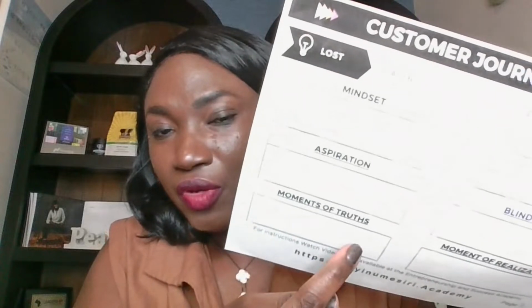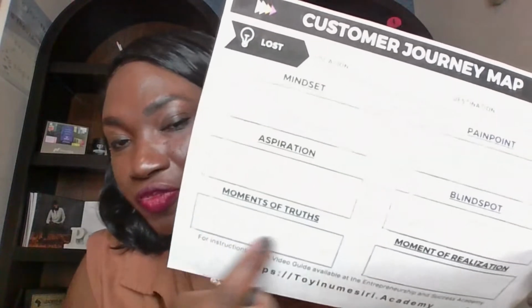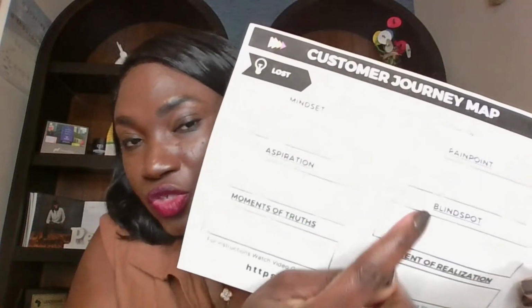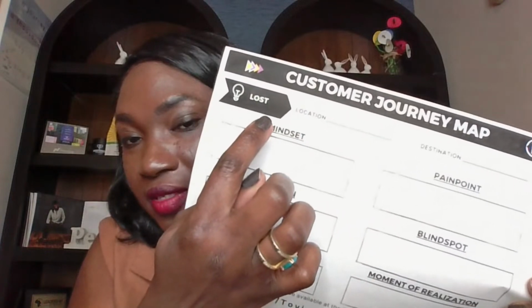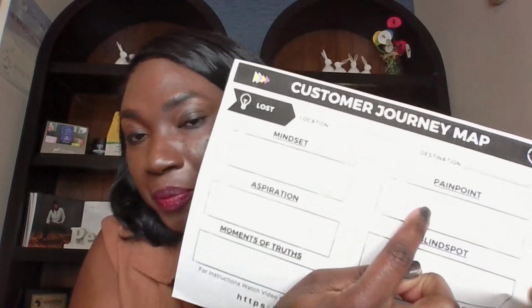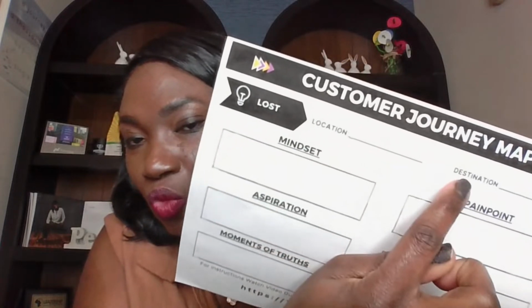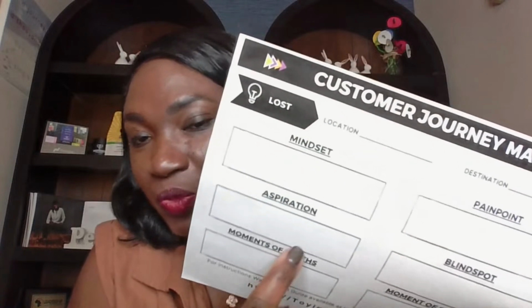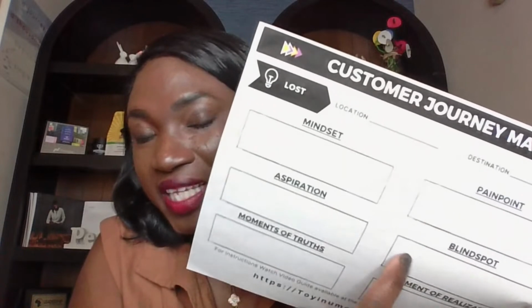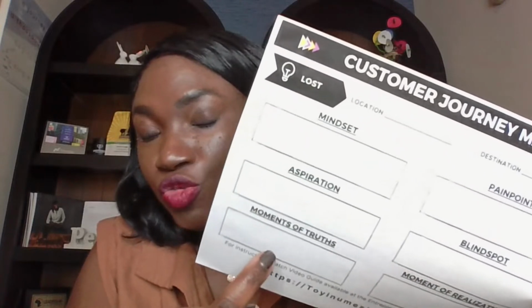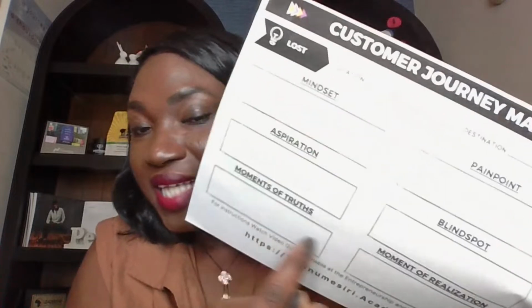This is super exciting. This is another template for my student. You see here, moments of truth, moments of realization, right? This is my class. To say when someone is in the state of loss, what mindset are they in? What pain points are they experiencing? Where are you communicating with them? Where do you want to take them? What are their aspirations? What are their blind spots? I call blind spot things they don't know they need to know, right? Psychology. Create moments of truth, aha moments. Create what moment are they going to realize they need help?